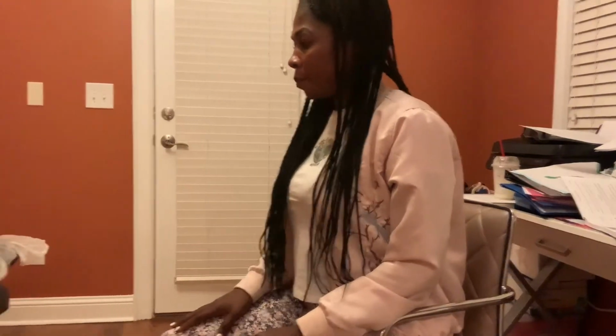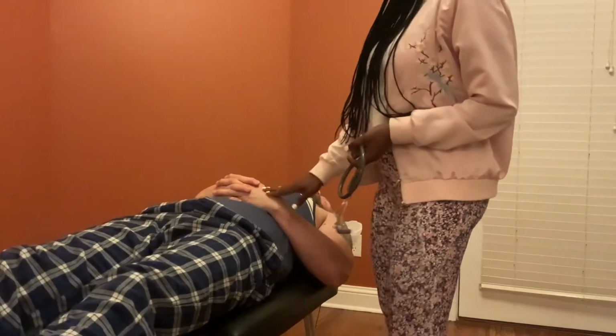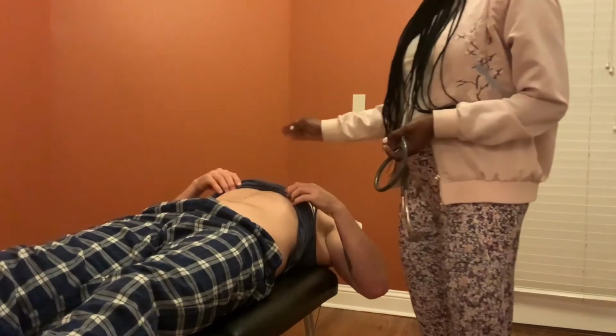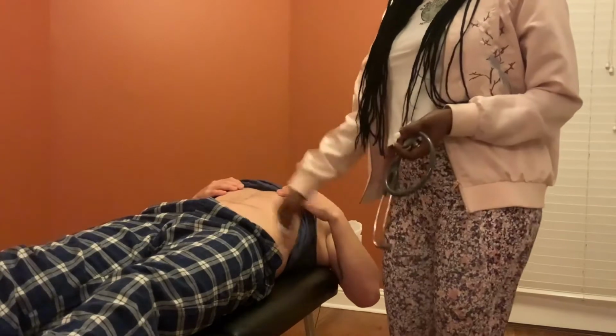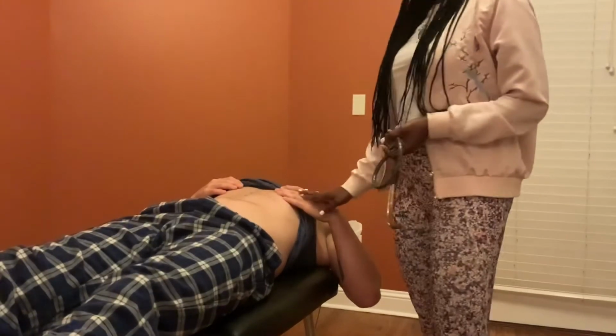To begin with, I will be doing inspection. For the inspection, I'm going to have my patient lie supine for me. So I'm going to have you lay face up for me. All right, lay down. For the second step, if I can have you roll your shirt up to here. I'm going to have the patient roll up his shirt, exposing his xiphoid process along with his ASIS.